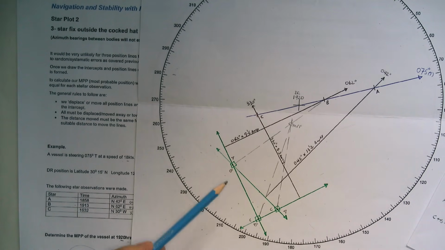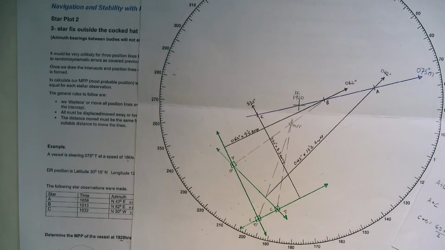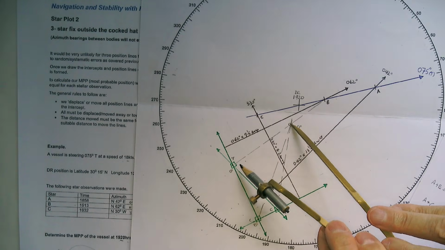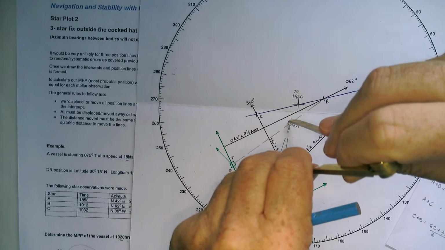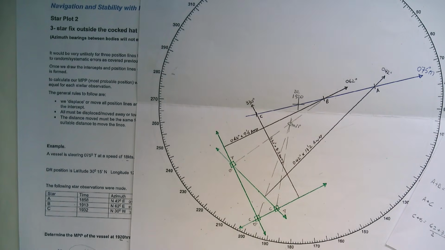Okay, so we simply add the two bearings together, the relevant ones, and divide by 2, and then that'll give us our MPP. And if you want the systematic error, just put your compass on the MPP and the nearest position line where it intersects that, measure that distance, and that will be our systematic error. So that's a method we could use to find our MPP when we're outside the cocked hat.